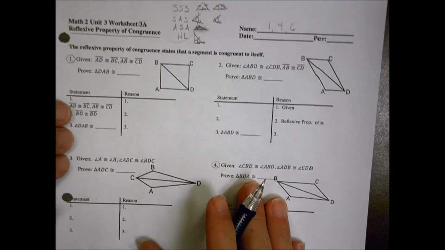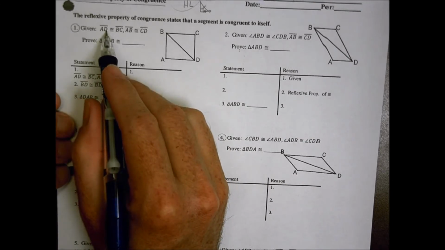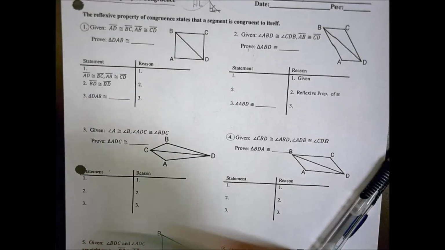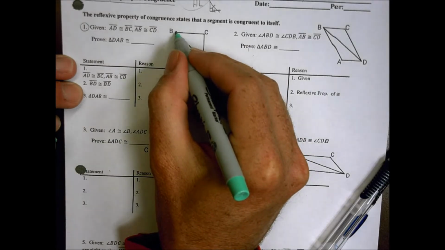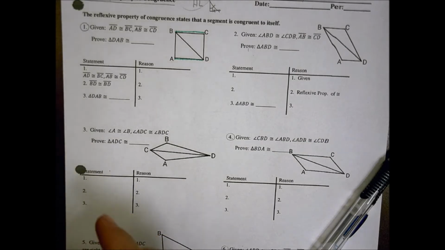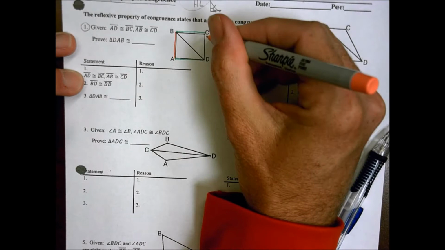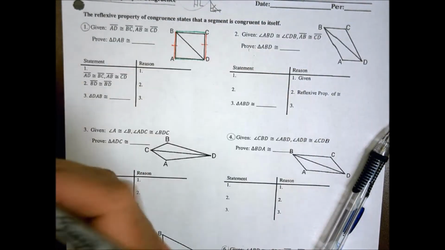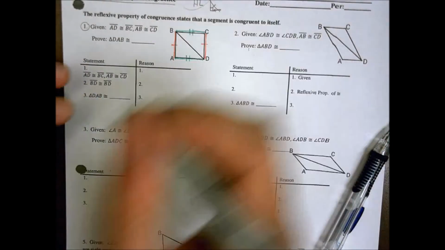Okay? So looking at number 1, first of all, we have the given information that AD is congruent to BC. So this line here, AD, I'm going to just use some colors again. AD is congruent to BC. Okay, so we know that those are congruent. We also know that AB here is congruent to CD. If you were to mark it with a pencil, you could mark it like this, or the other one would be like this, something along those lines.